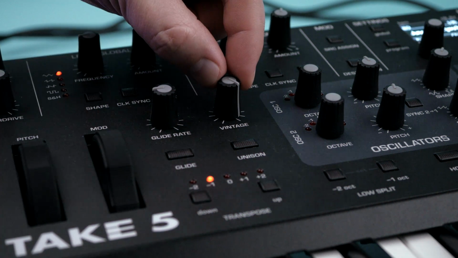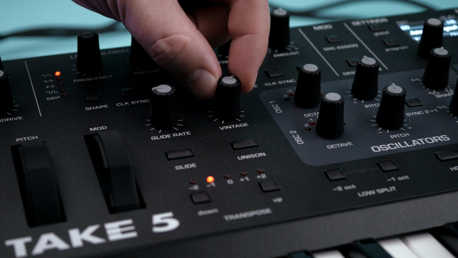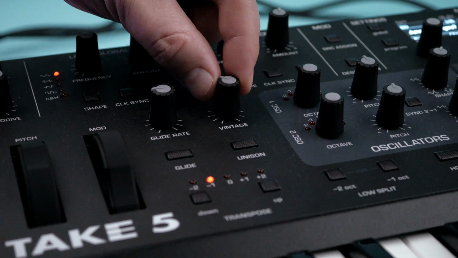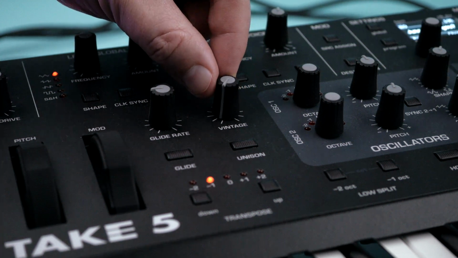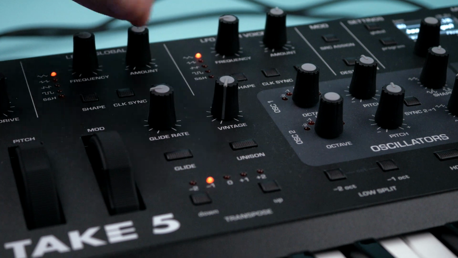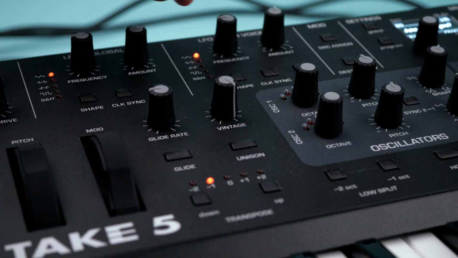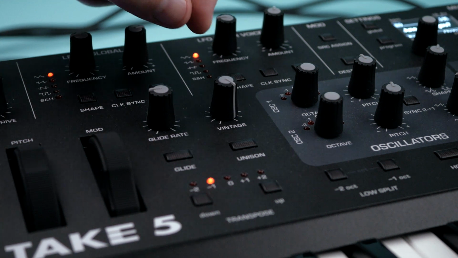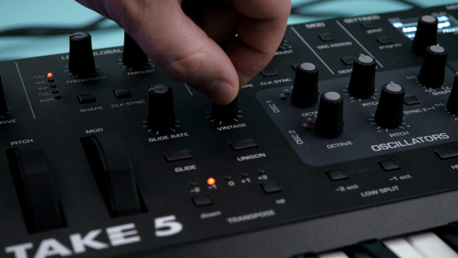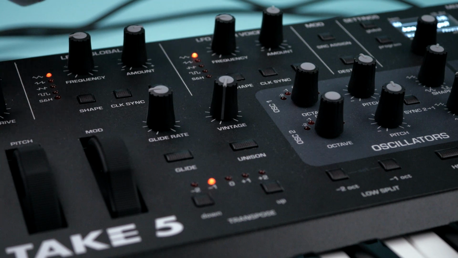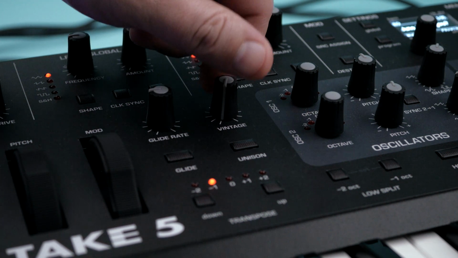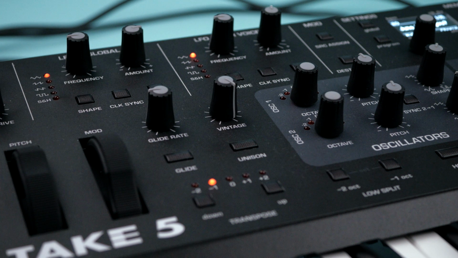A lot of that life came from the imperfections and instability of the electronics of the time, which caused variations and inconsistencies from voice to voice. Back then, they called those variations errors, but now we know they were the magic. This one knob is like a time machine that reintroduces the imperfections that made those old synthesizers feel alive.